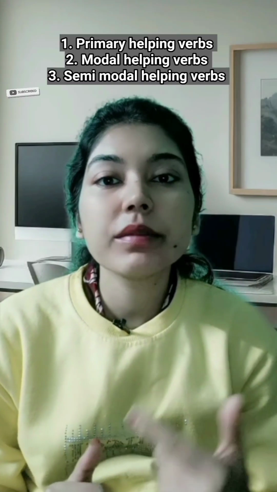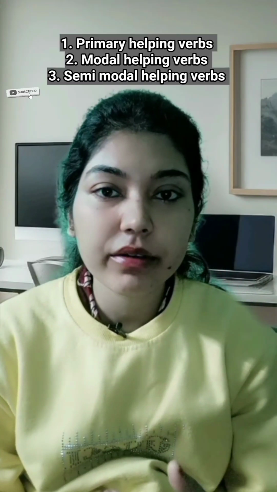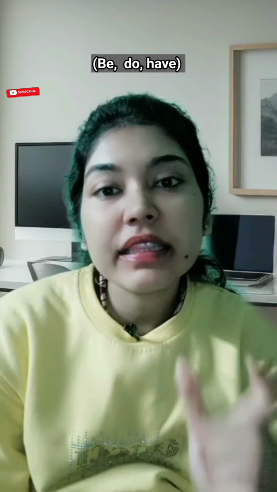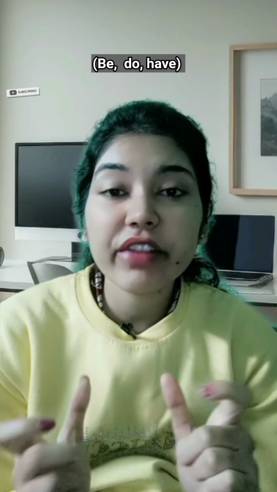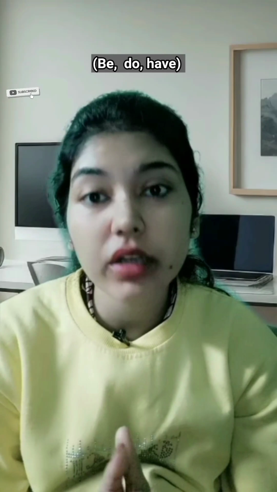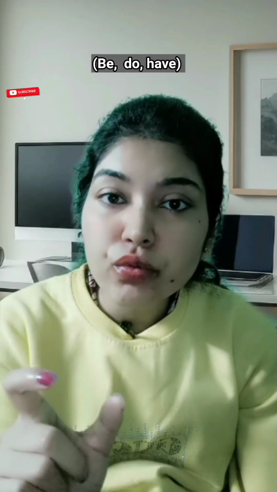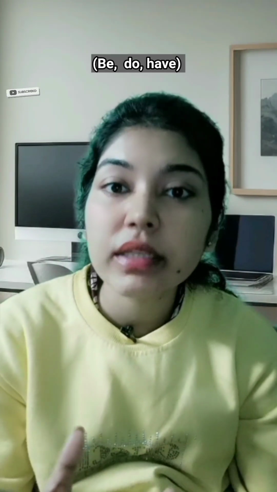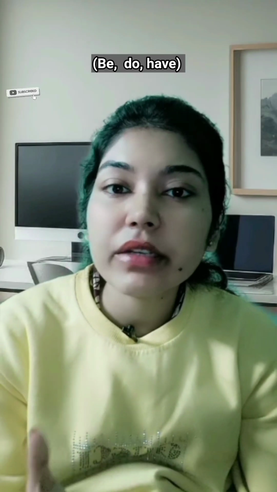Helping verbs are generally divided into three categories: primary helping verbs, modal helping verbs, and semi-modal helping verbs. Be, do, and have. These are the primary helping verbs because they are very essential in forming grammatical structures in English. These be, do, and have can act as both helping verb and main verb, depending on the structure of the sentence, and their forms change based on their subject and tense. I will make a separate video on primary helping verbs because this is very important. By mastering it, you will develop a strong foundation for effective communication in English.